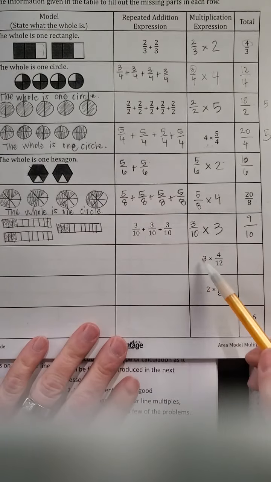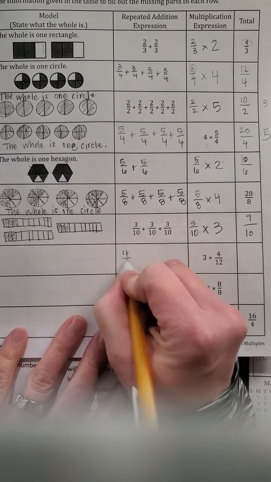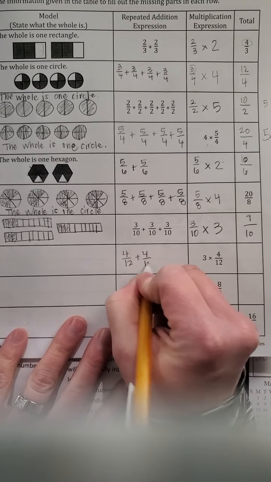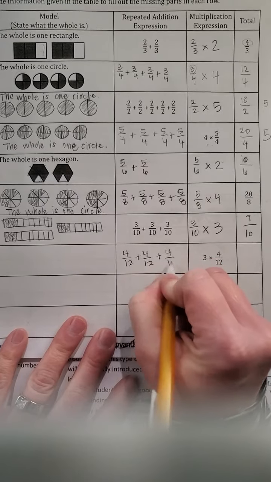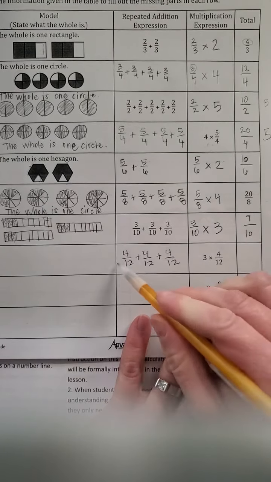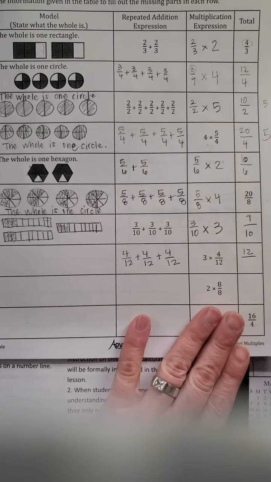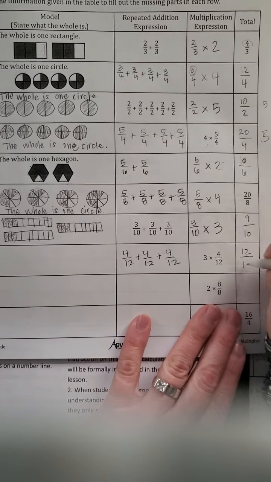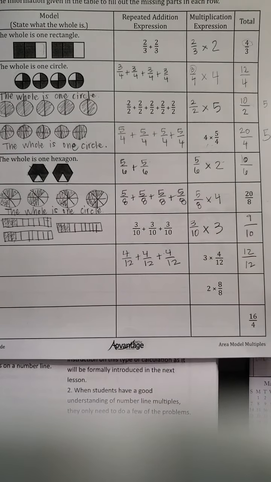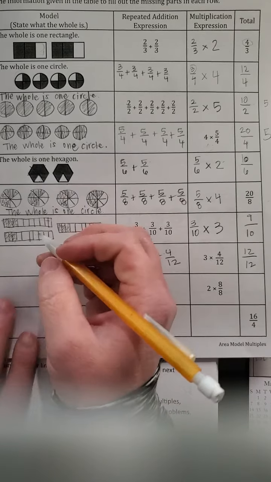Number 8. They are giving us 12ths. 3 times 4 12ths. So we know that is 4 12ths plus 4 12ths plus 4 12ths. The answer to this is 3 times 4, or 4 plus 4 plus 4. Should know that by now. 12. The denominator will stay 12. So we need to do 3 copies of 4 12ths.